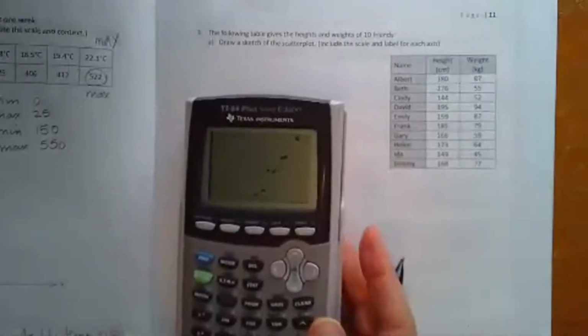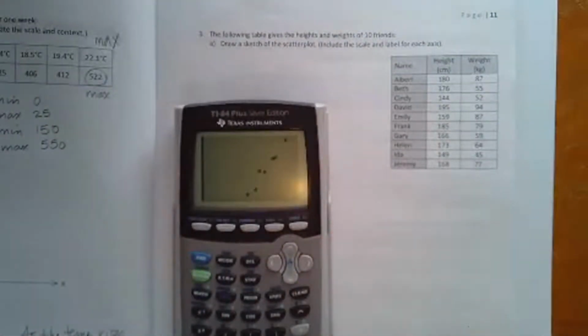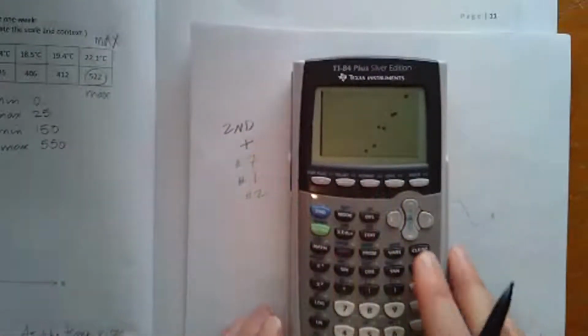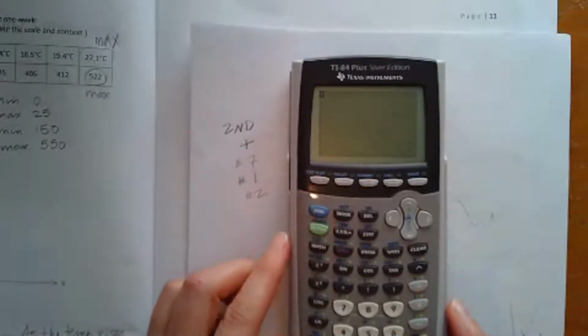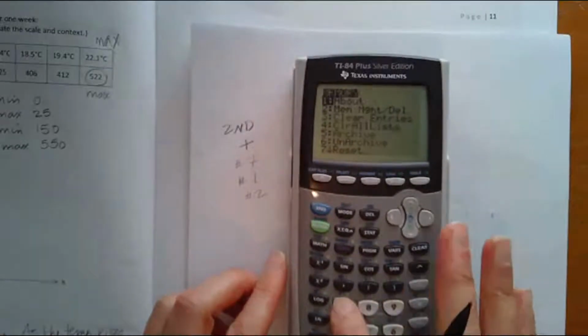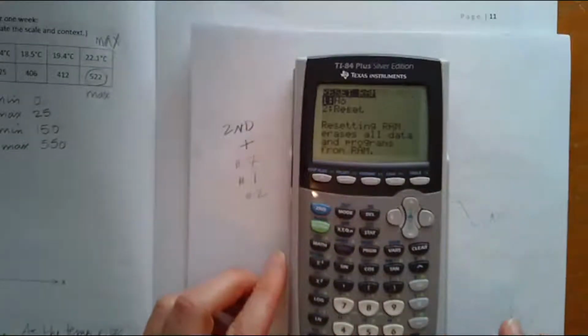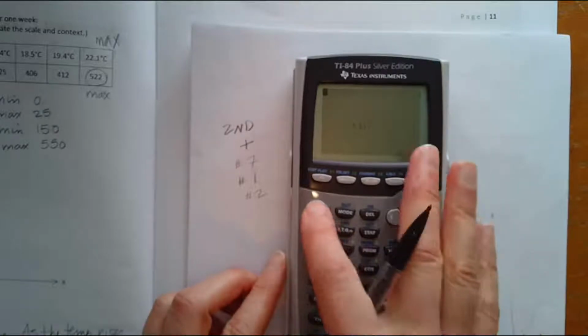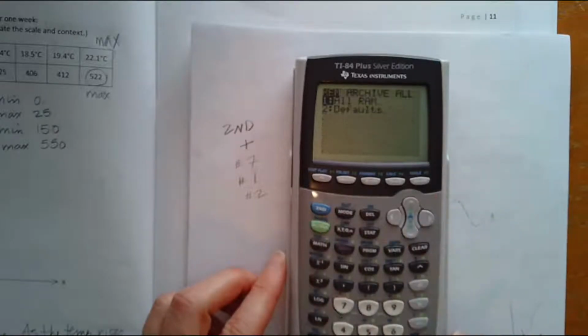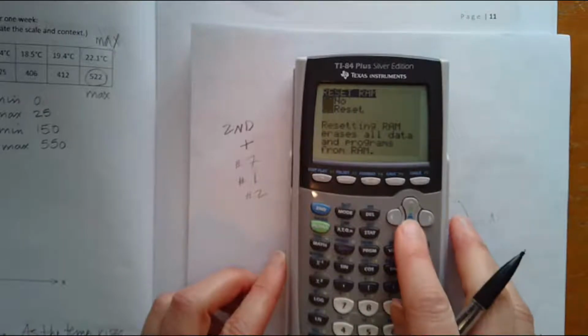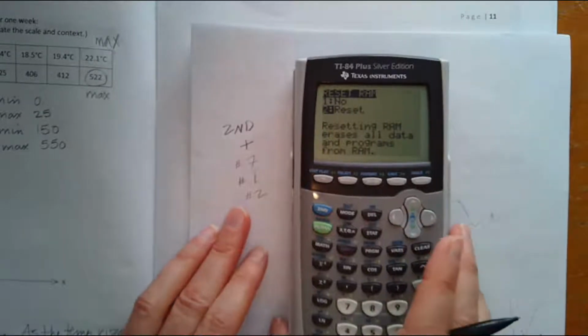Okay, clear your calculator out. Remember, these are the steps to clear your virtual calculator out. Second plus sign, then number 7, hit enter, number 1, number 2.